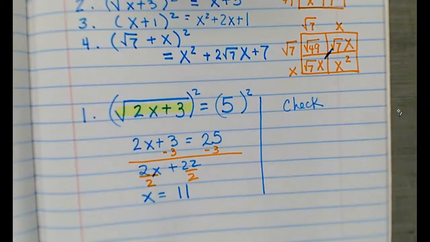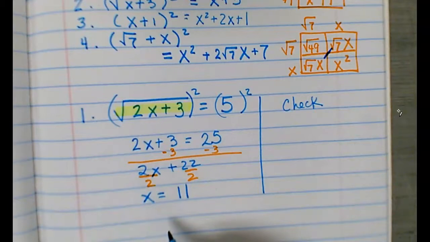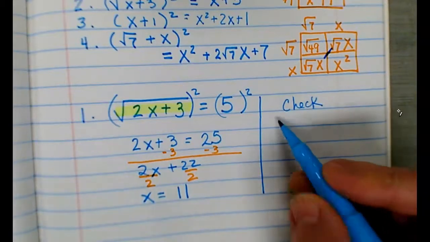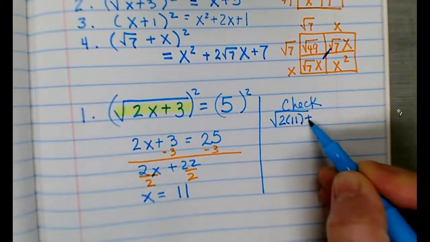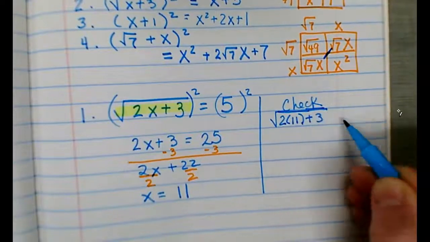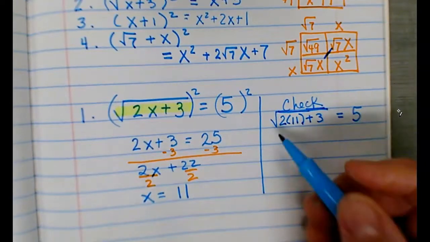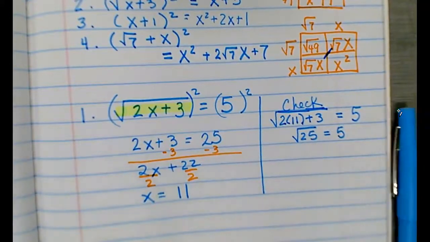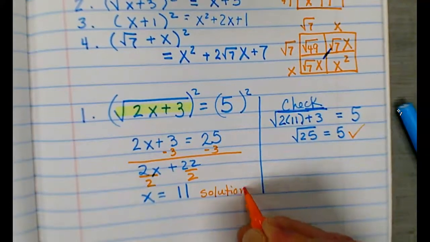You've heard of extraneous solutions before, but it's been a while. Extraneous would be an extra answer that looks like it's the right answer because we didn't make any algebra mistakes, but when we substitute it back in, it does not make a true math sentence. So the original problem was the square root of 2x, and I'm going to put in the 11, plus 3. Is that equal to positive 5? So that would be 22 plus 3. Is this equal to positive 5? So that means that 11 is the solution.